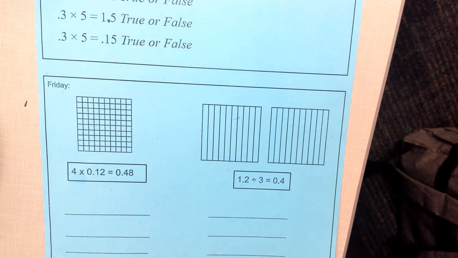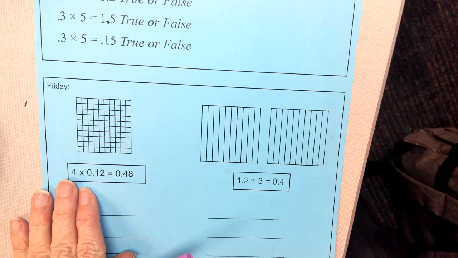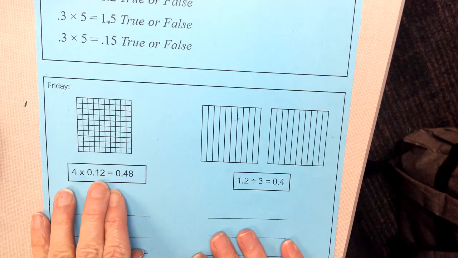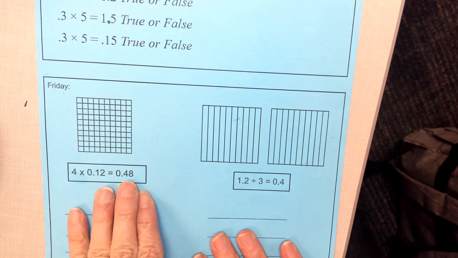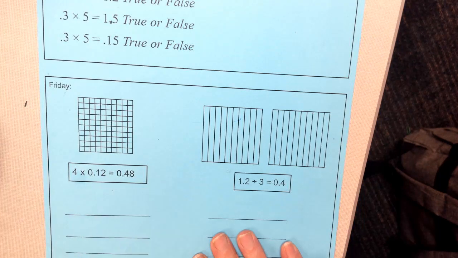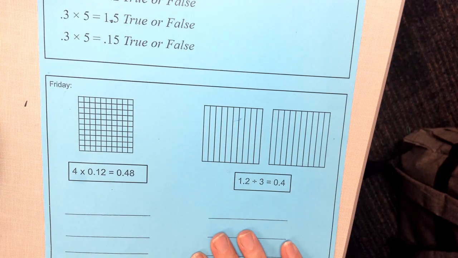So when we look at Friday and we see 4 times 12 hundredths equals 48 hundredths, I want myself to think back to, what does this really mean?